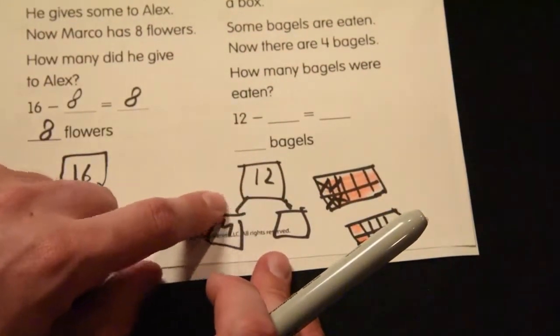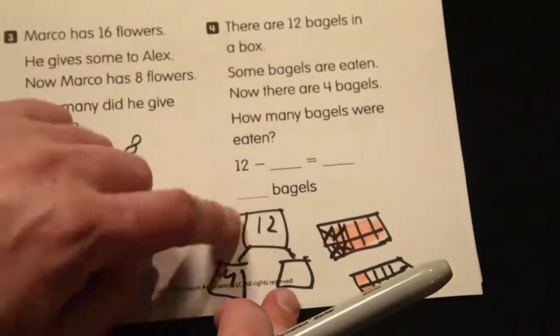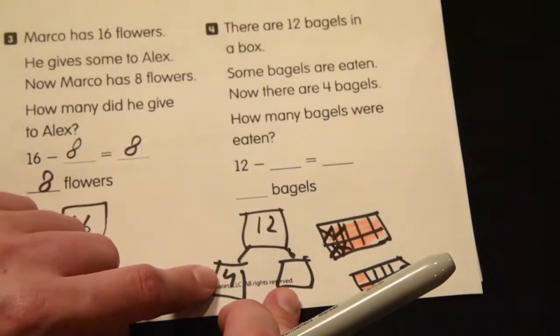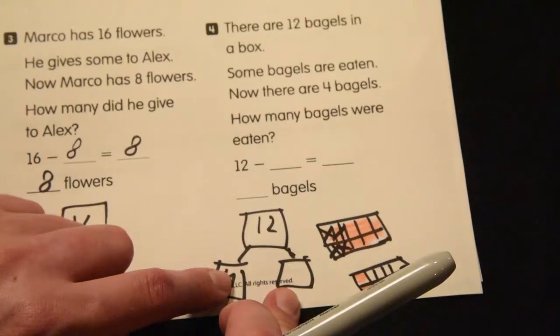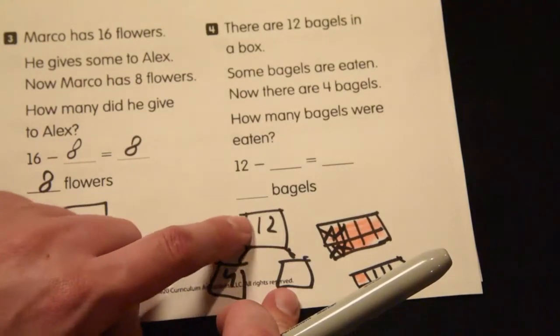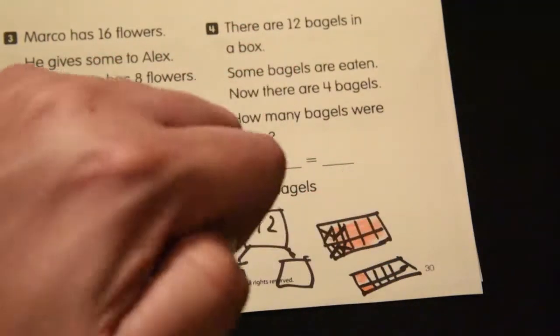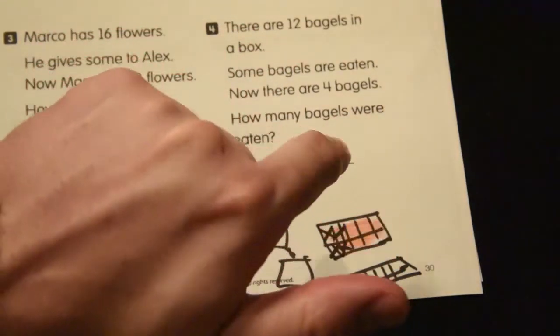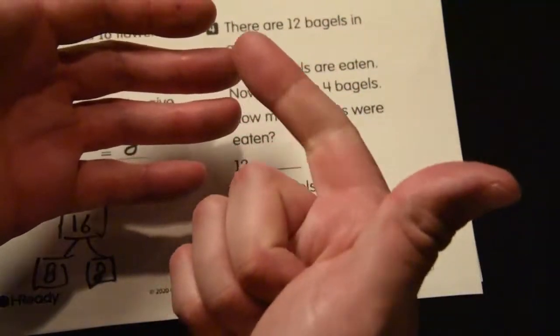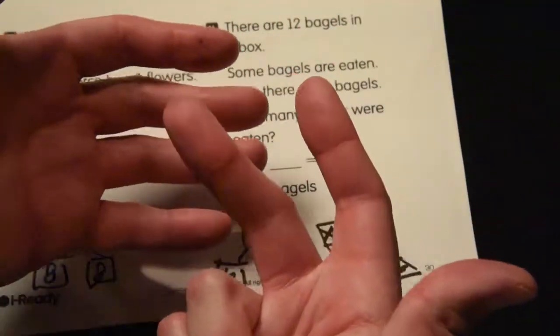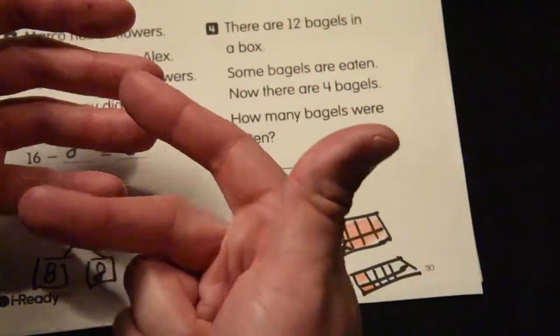Or we have 12. So we have 12, 4. We're going to start with 4, and we're going to smash count until we get to 12. So 4, 5, 6, 7, 8, 9, 10, 11, 12. Oh, okay, there we go. 5, 6, 7, 8.